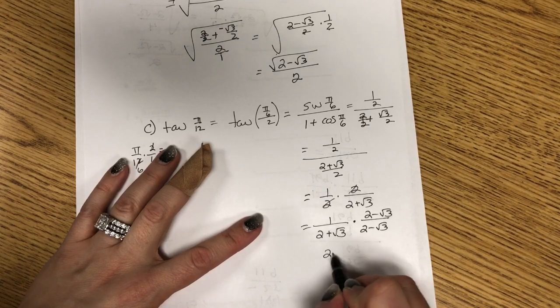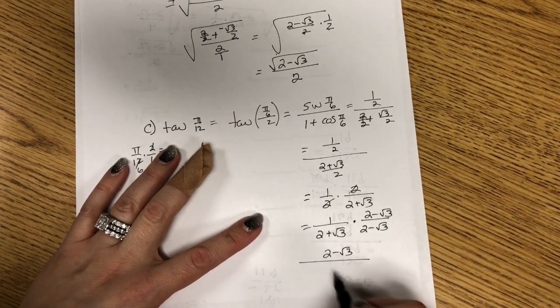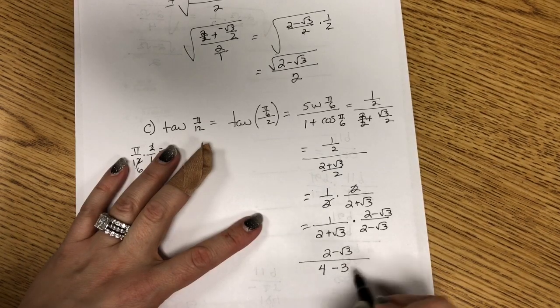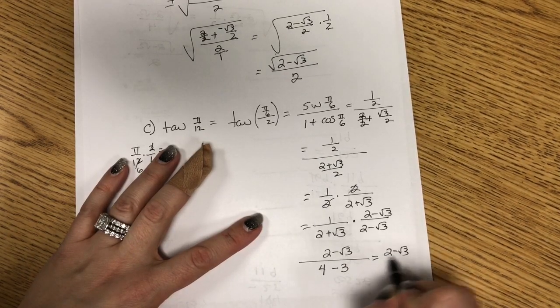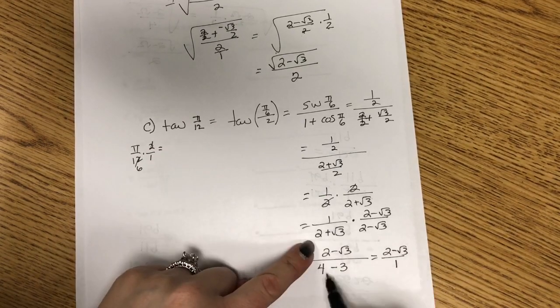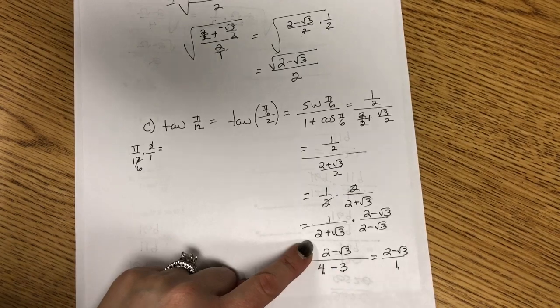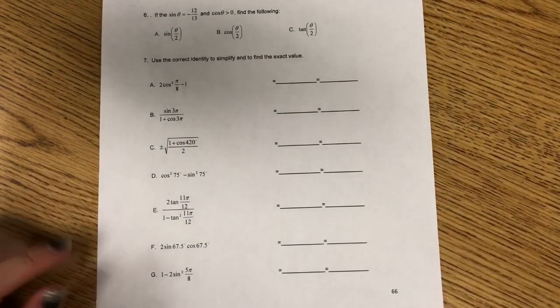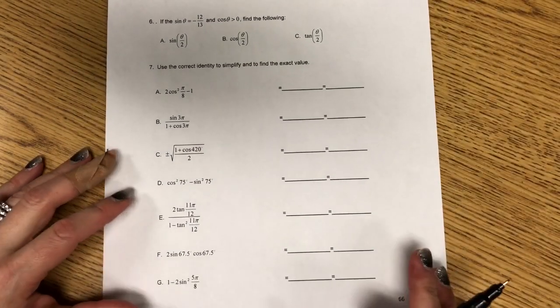So that gives me 2 minus root 3 all over 4 minus 3, which is 1. So 2 times 2 is 4. Root 3 times negative root 3 is negative 3. There's the 1. Okay. Whew, that's number 5.